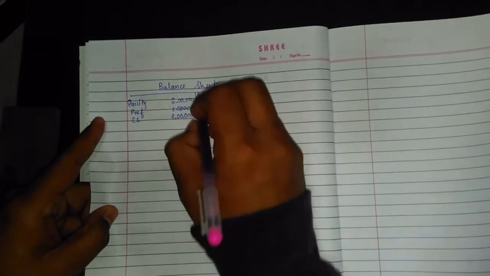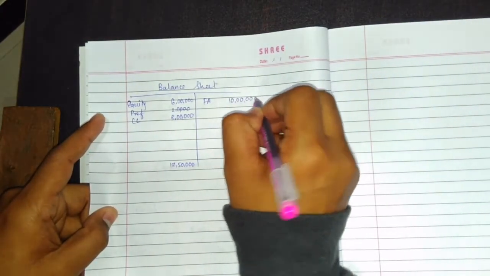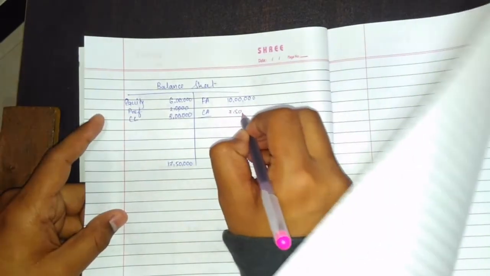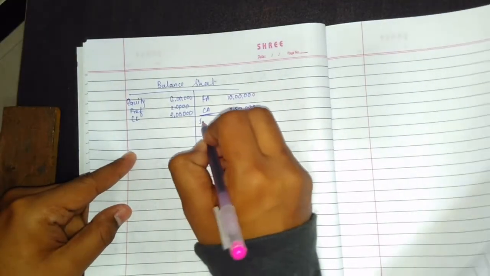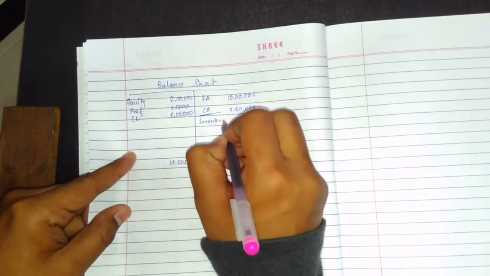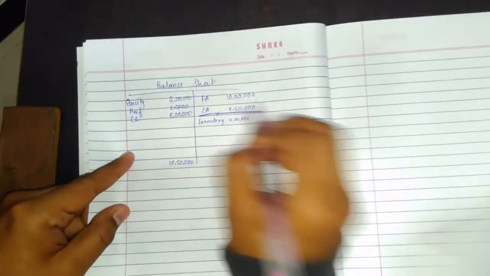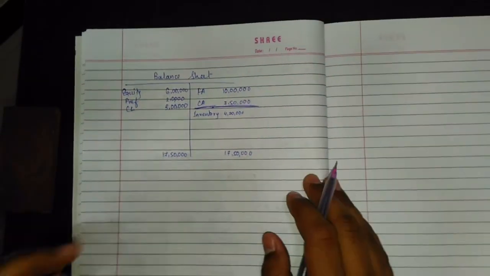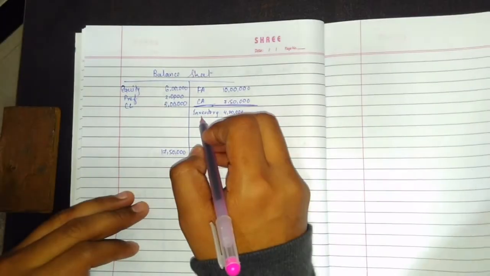Here we'll write on the asset side: fixed asset is equal to 10 lakh straight, current asset is equal to 7 lakh 50,000, which we'll find the division of. The sub parts are inventory. Inventory we have found out is 4 lakh 20,000.